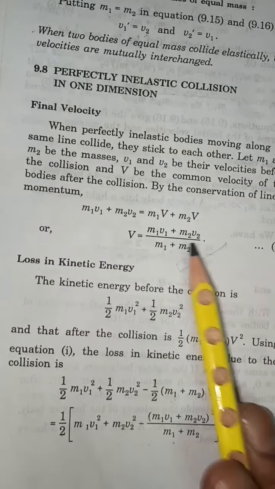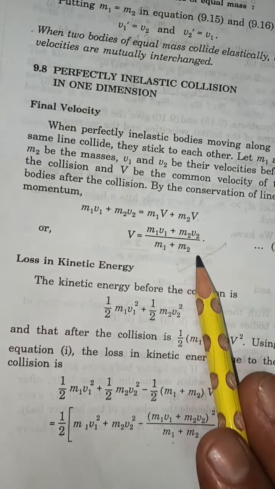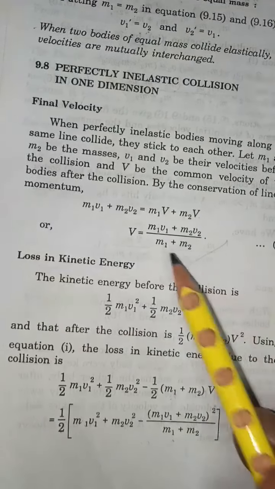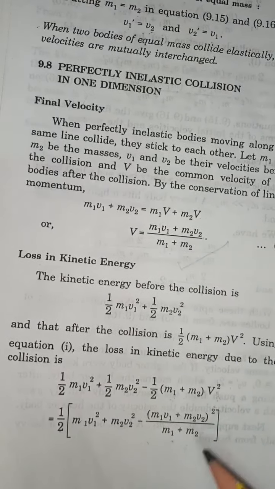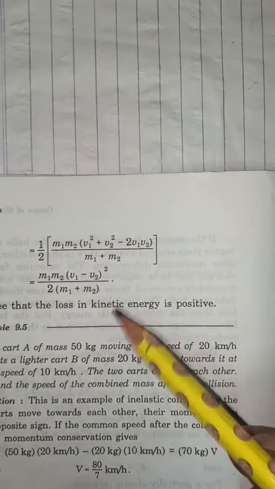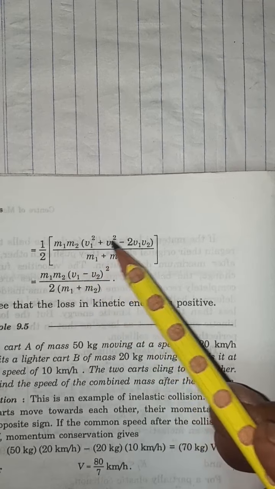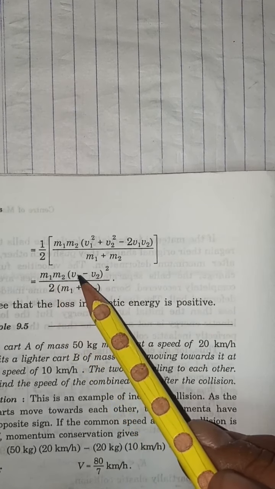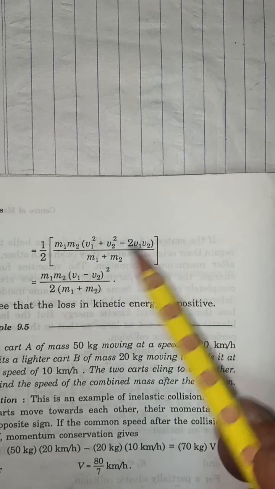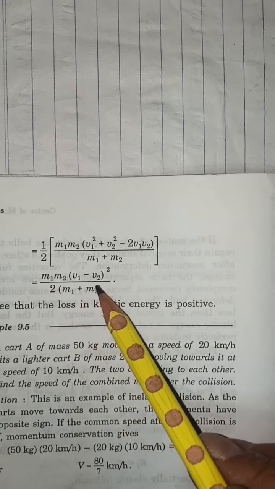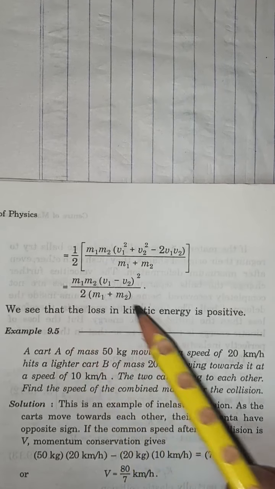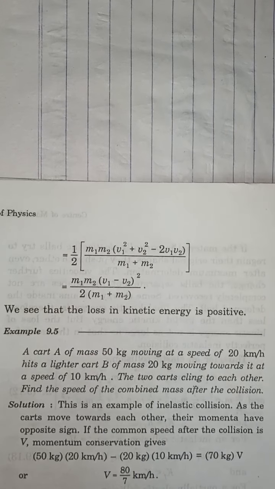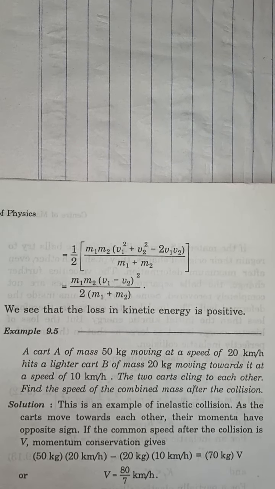Capital V is this. So substituting the value of V here, this will become this whole square upon m1 plus m2 whole square. This one will get eliminated. On simplifying, this is very important. I will get it like this: on simplifying I got m1 m2 into v1 minus v2 whole square upon 2 into m1 plus m2. So this is called the loss of kinetic energy in case of perfectly inelastic collision. Understood? So that's all about this.